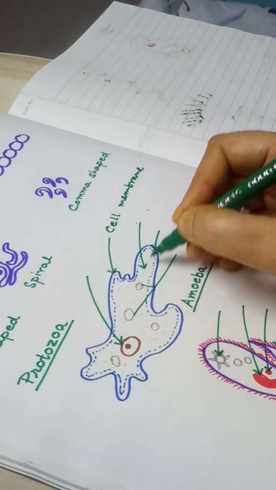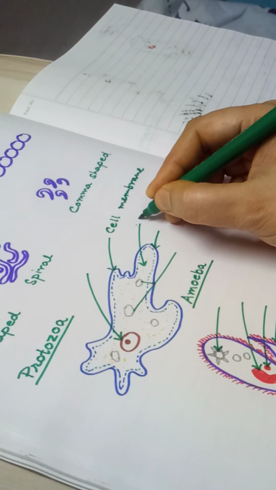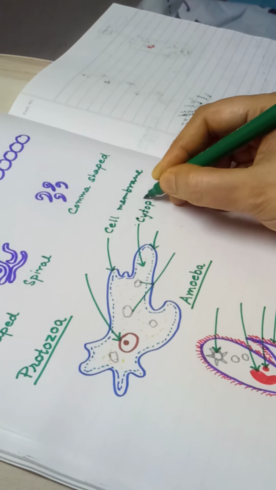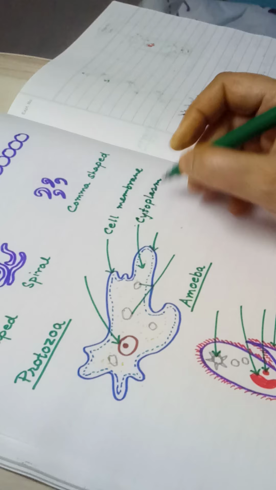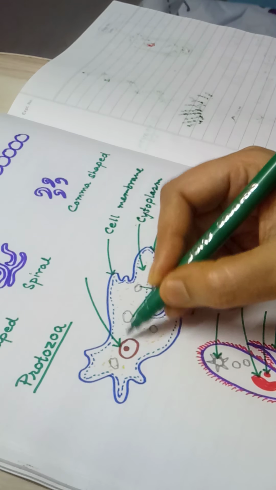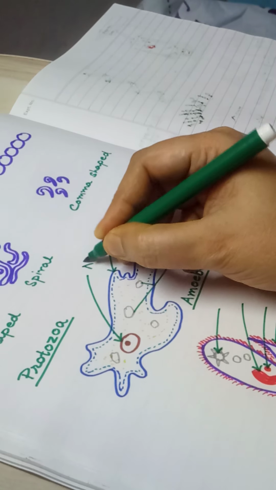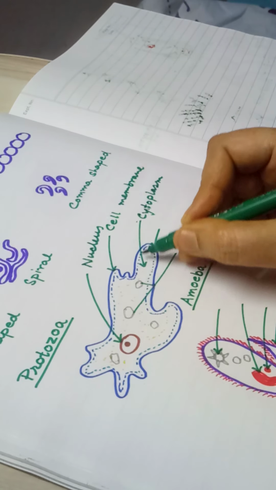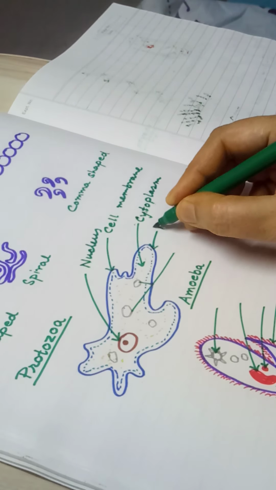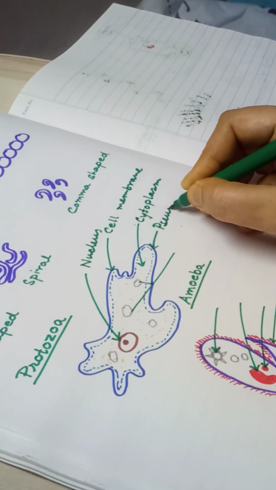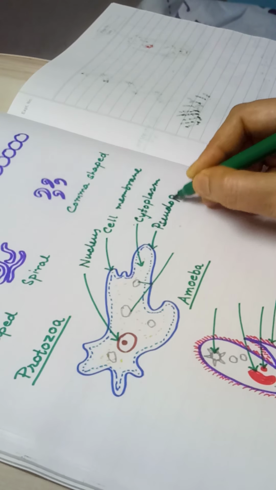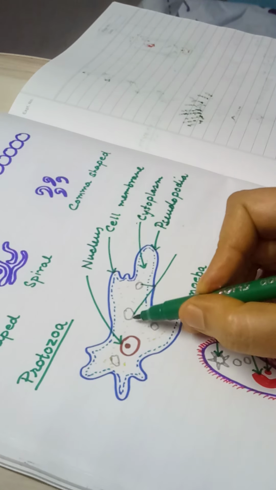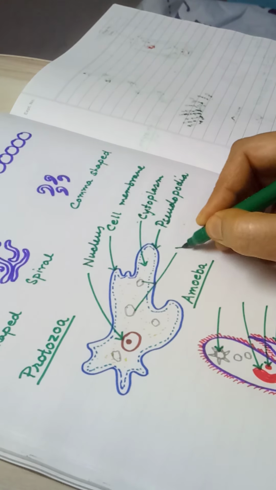Inner to this jelly like fluid, cytoplasm. This spherical structure, nucleus. Protruding part, pseudopodia. Right? And these are vacuoles.